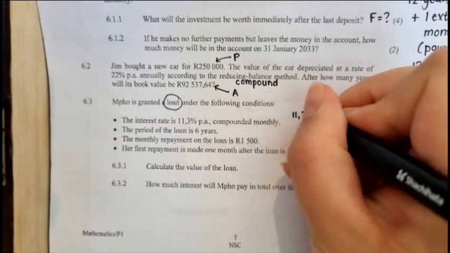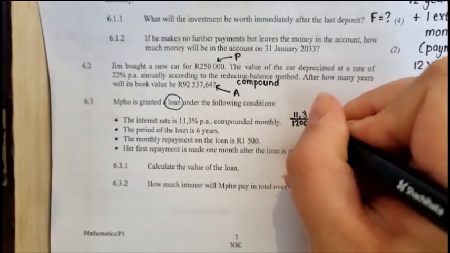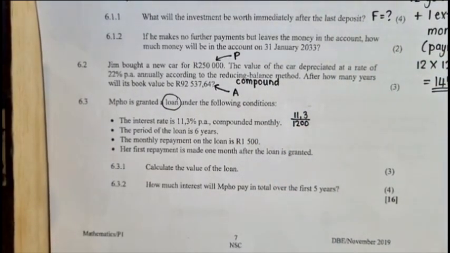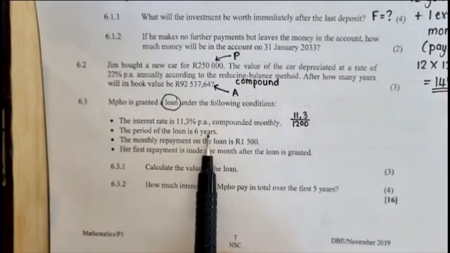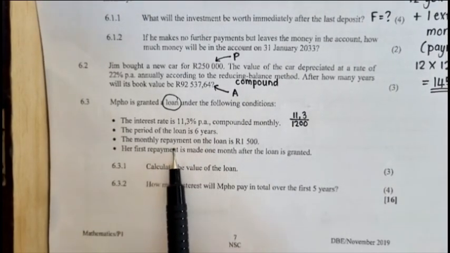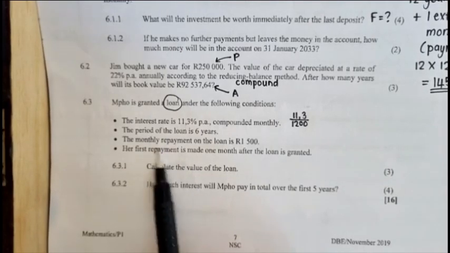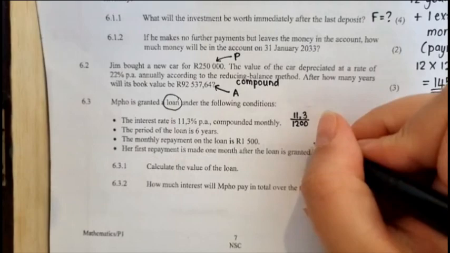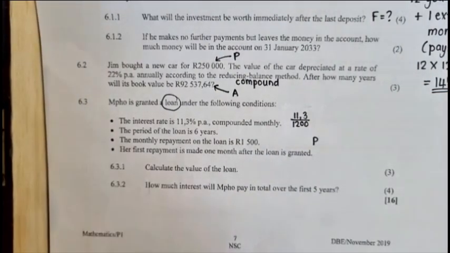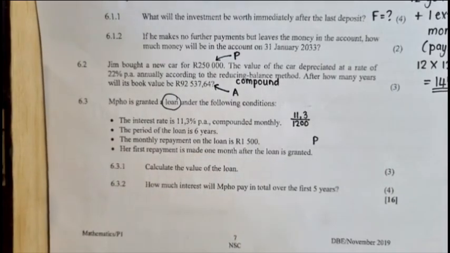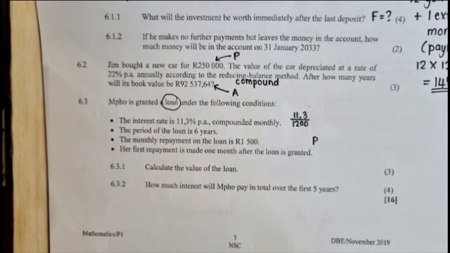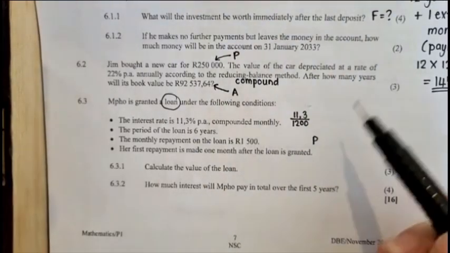So I'm going to write that as 11.3 over 1200 because it's monthly. There are 12 months in a year. So like that. The period of the loan is 6 years. The monthly repayment, so there we see monthly repayment. She is making monthly payments. So we're going to use the present value formula for this because it's a loan that's being repaid in regular installments, regular repayments. So the monthly repayment on the loan is 1,500 Rand. Her first repayment is made 1 month after the loan is granted. So that's perfect. It's made 1 month after, so it's made at the end of the first month. That's correct. That means that we can use the present value formula.